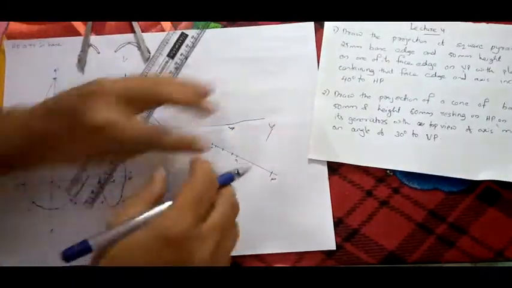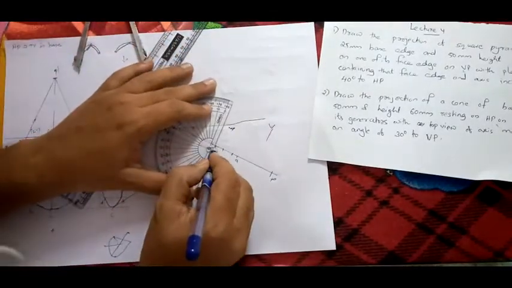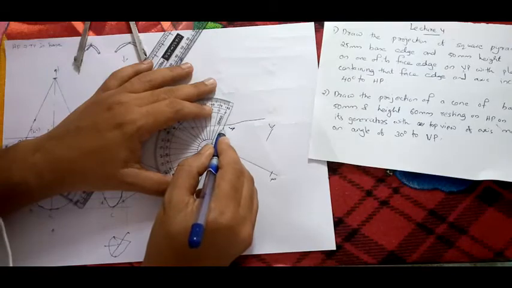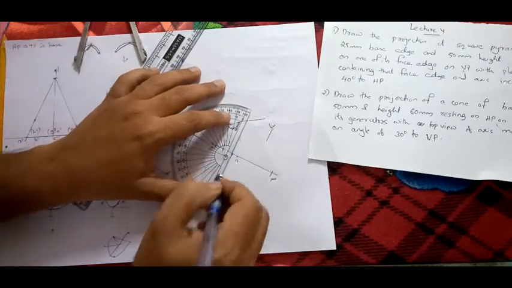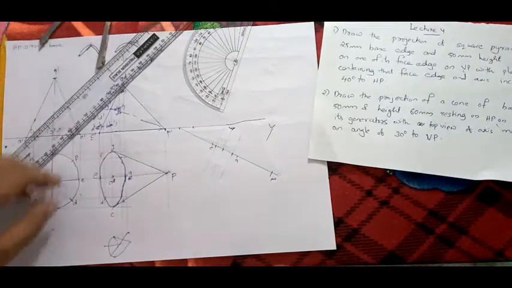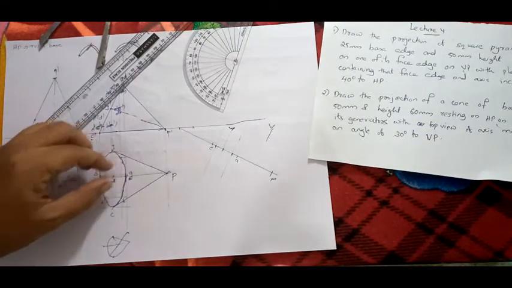You have to draw a perpendicular line. From here you have to draw a perpendicular line. From here also you have to draw perpendicular lines. From here also you have to draw perpendicular lines. Now I will tell you a point. See, these two distances are same. These two distances are same.